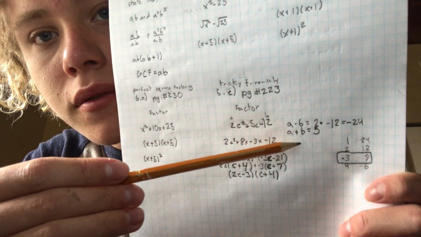And then also, we have to find two numbers that, not only when multiplied by each other do they equal negative 24, but when added to each other, they equal 5. And so you can really do this by process of elimination.